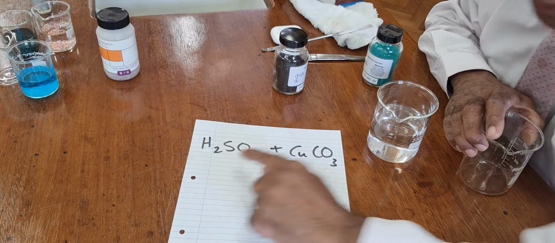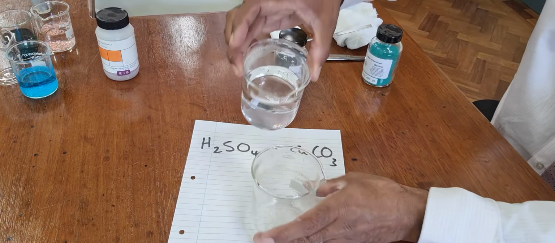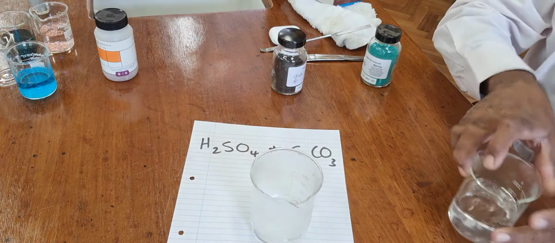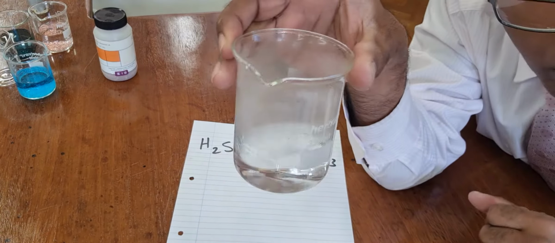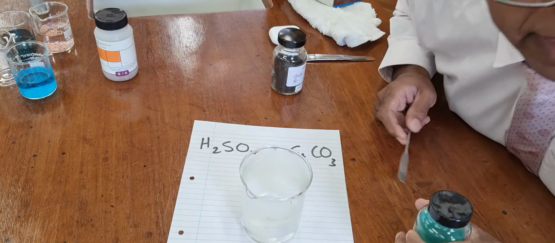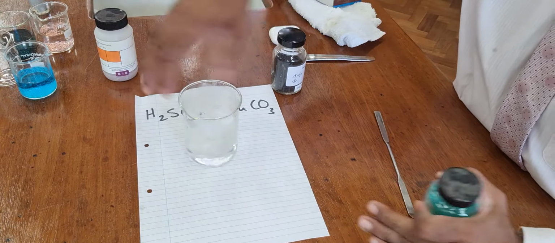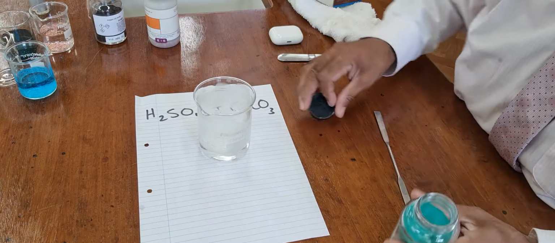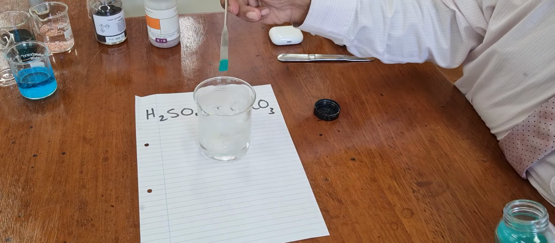Sulfuric acid with copper carbonate in this beaker. And I can put 50 mils of the hot acid in there. That reaction will be faster than the one that I showed you with the cold acid. That's the reason we warm the acid up to begin with, just to make the reaction time shorter, and you get a spatula.